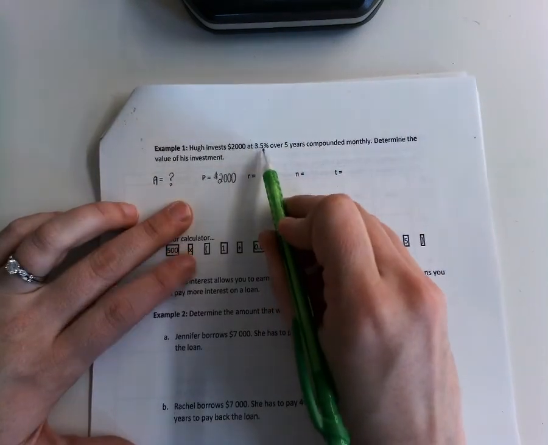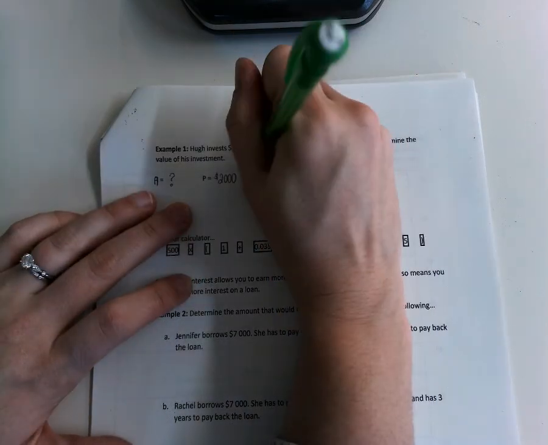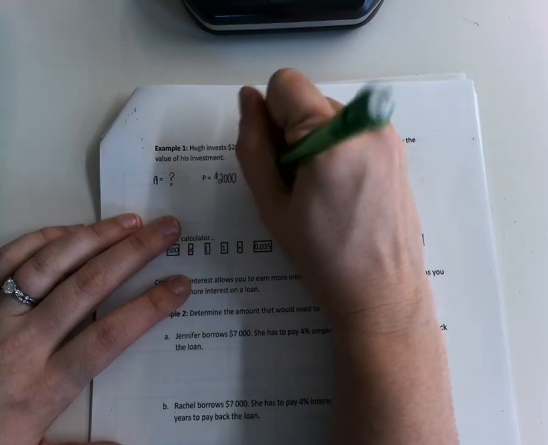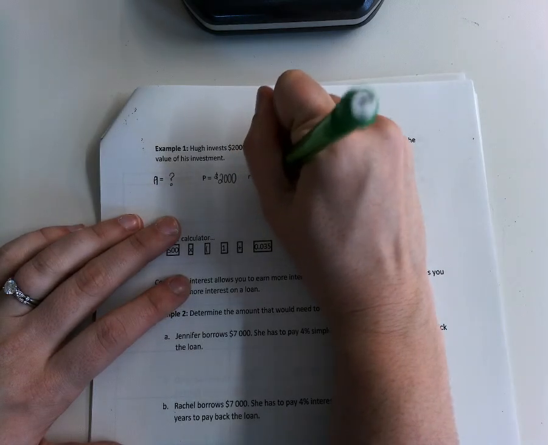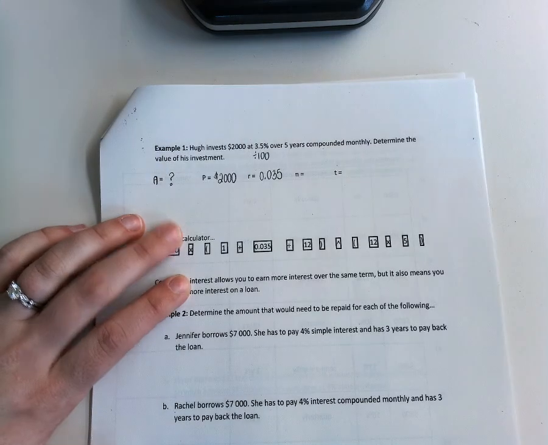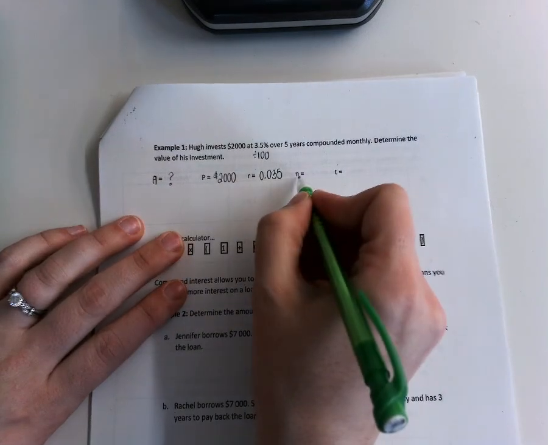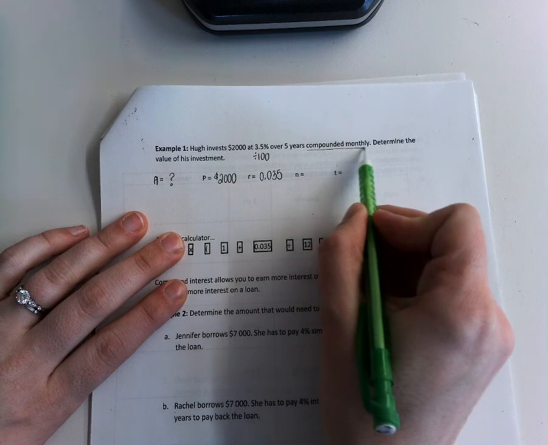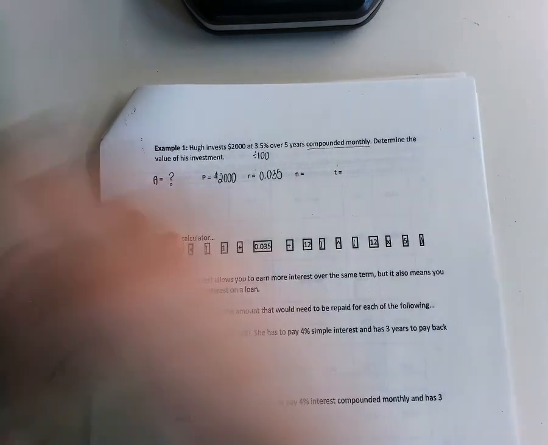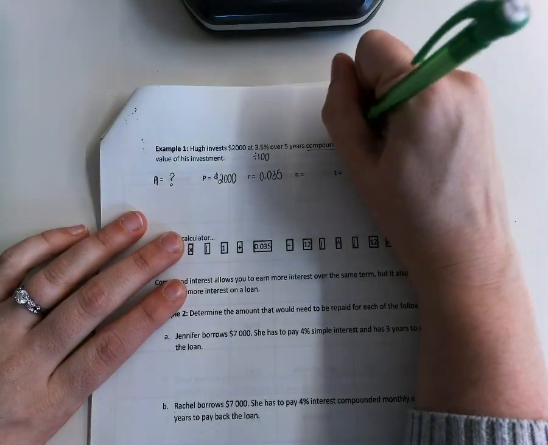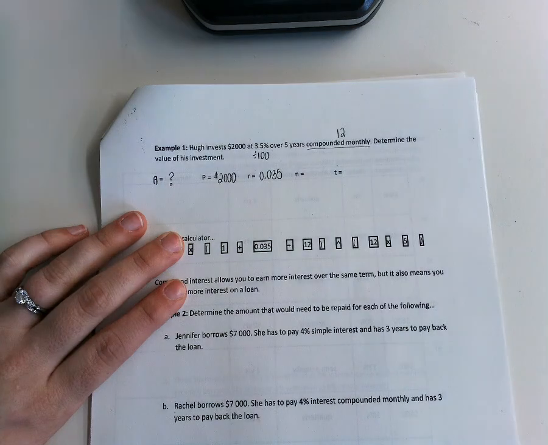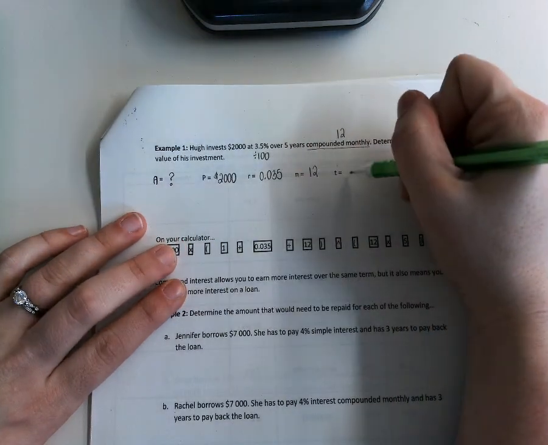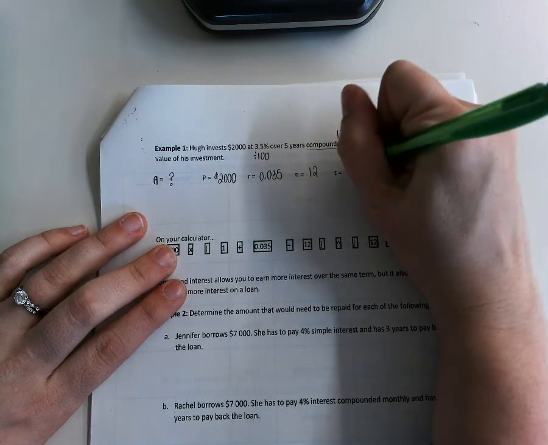The rate is 3.5%, so remember, divide that by 100 and you'll get your rate of 0.035. N is the number of compounding periods per year. This is compounded monthly, that means every month, so the number of compounding periods is 12. And the time is 5 years.